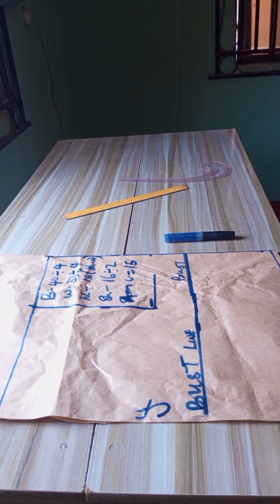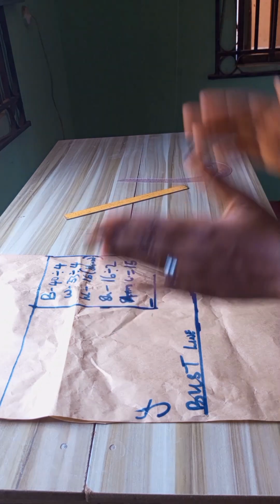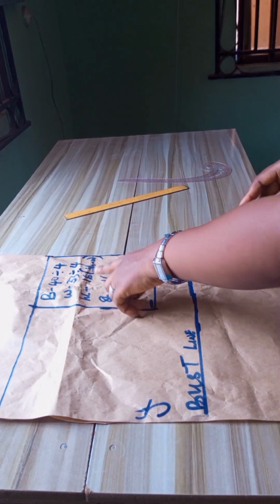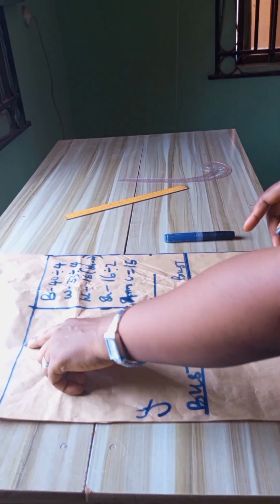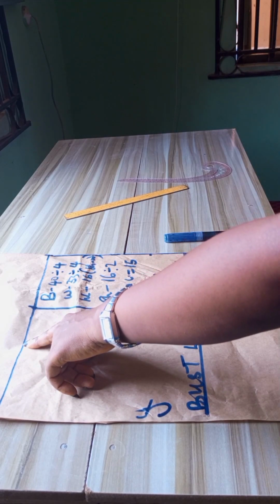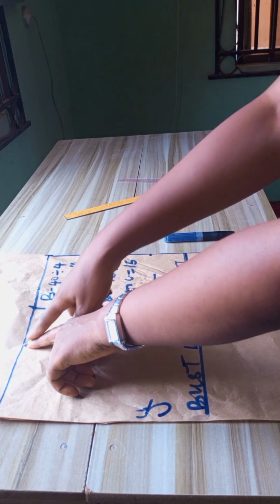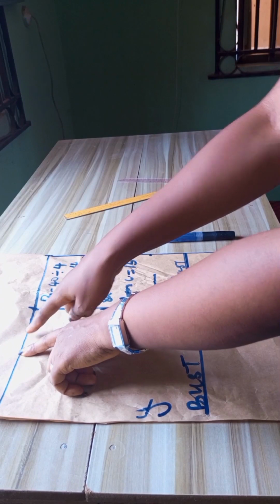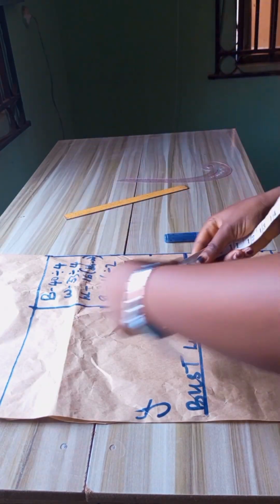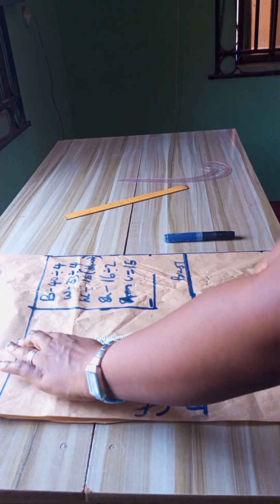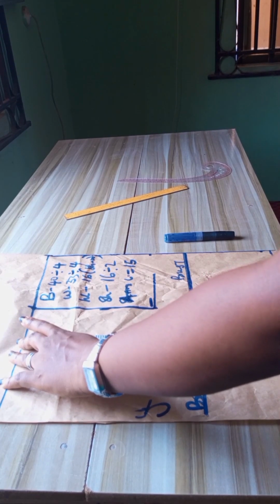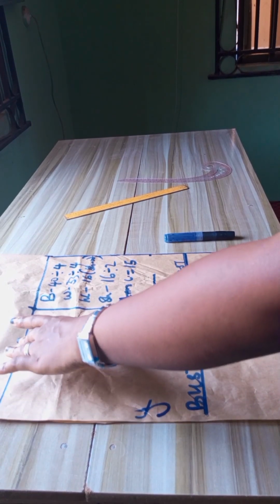That is your half length measurement. So now we've gotten our half length measurement, which is 16 inches. Put your tape rule at the shoulder line and measure down to 16 inches. That is our waistline.